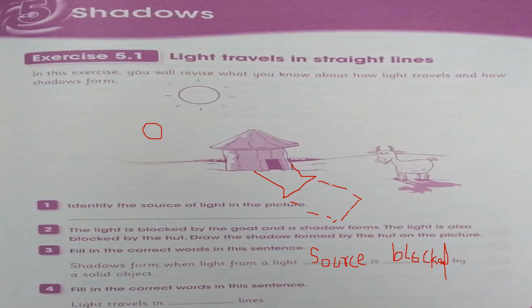Here they say fill in the correct word in this sentence. The light travels in dash. Sorry, I cannot read this, so I will check the book. In a straight line, sorry. The light should travel in a straight line. So you should write the whole phrase, a straight line.